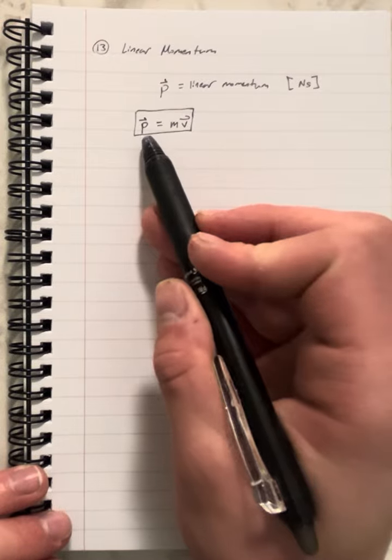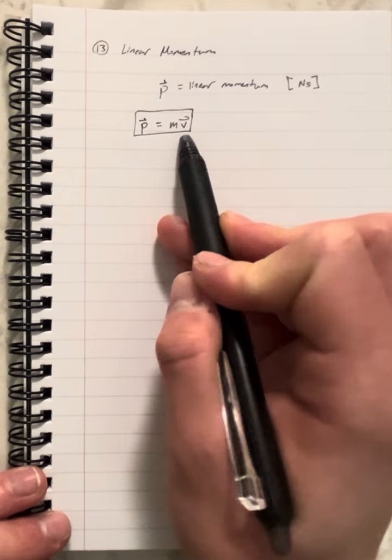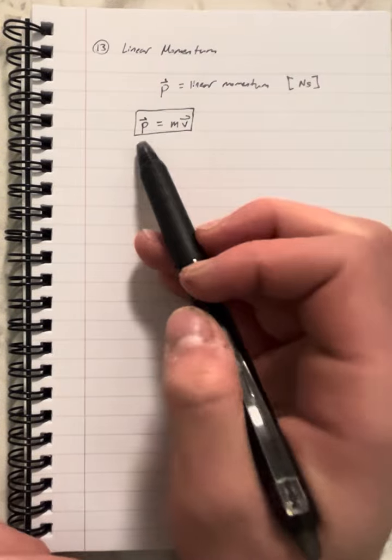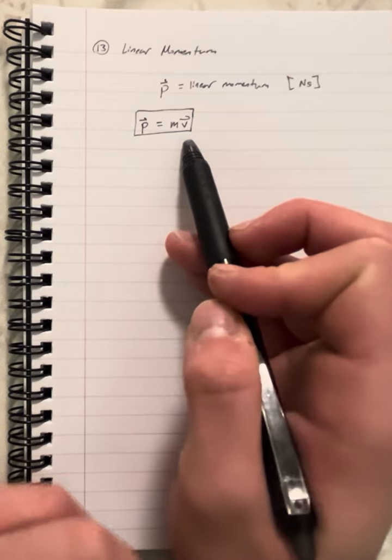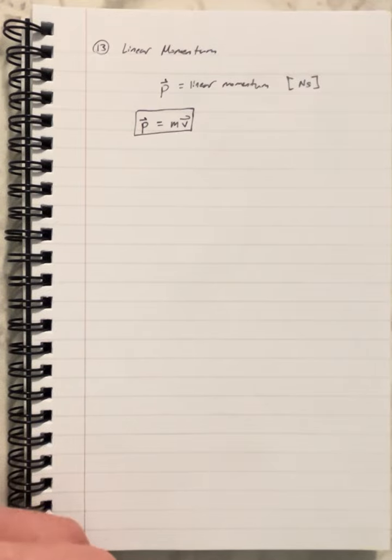The other thing to note about this equation is that it is a vector equation, and we can see that just like the F equals ma equation, the only two vectors are p for momentum and v for velocity. They're on opposite sides of the equation, and that means that the direction of the momentum is equal to the direction of the velocity. And that's kind of it for linear momentum. It's a very simple equation.